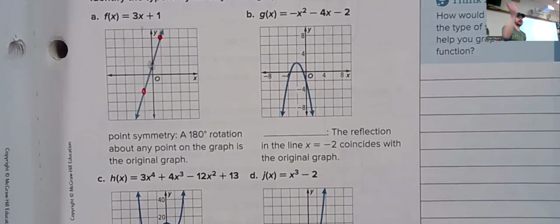If we flip it upside down, is it exactly the same as the original? No, because it's facing up instead of down. So it's not exactly the same. Is there a vertical line that if we draw through there, it would end up folding perfectly onto itself? Yeah. Where is that vertical line? What's the x value of that vertical line?